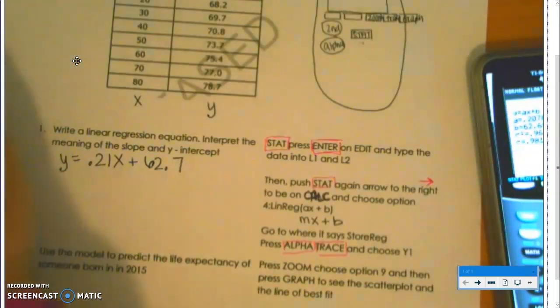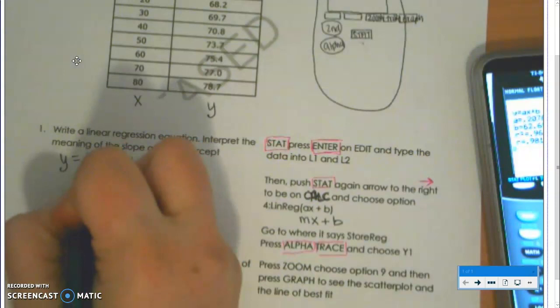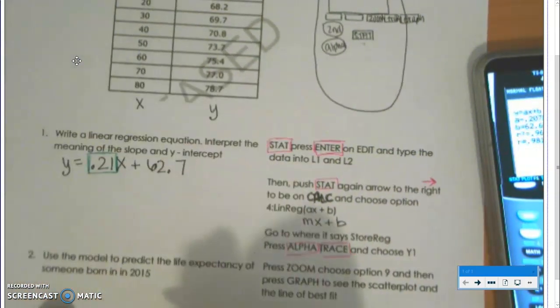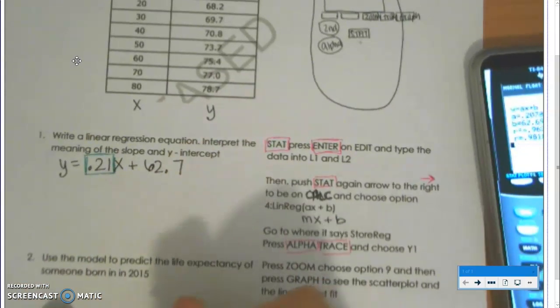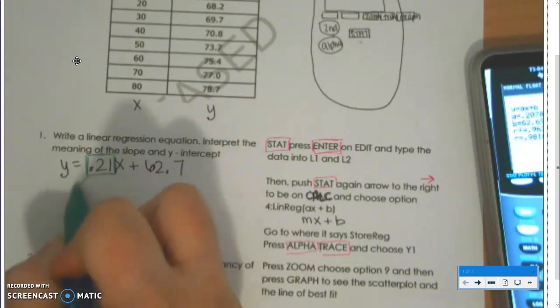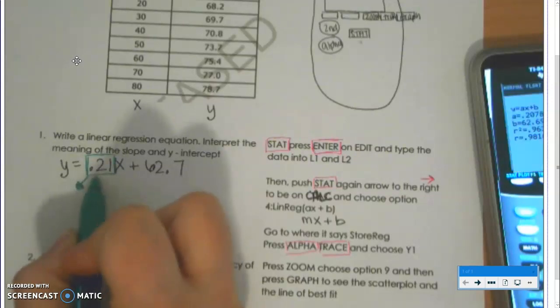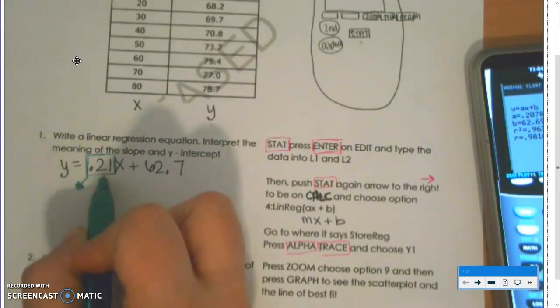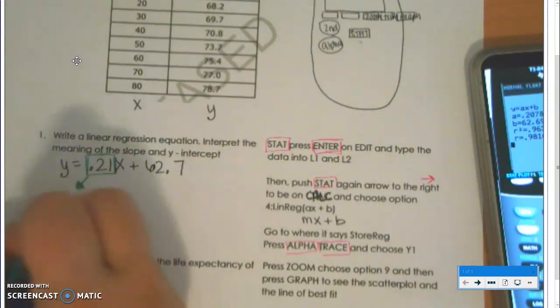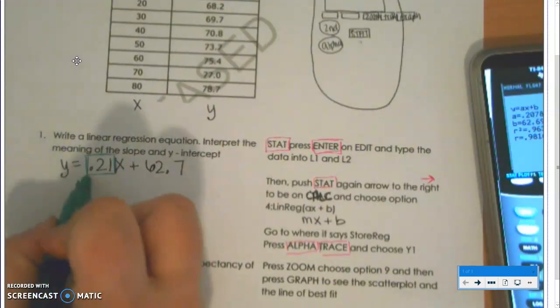All right, interpret the meaning of the slope and the y-intercept. First of all, this is the slope. And I have another video where I go over interpreting the slope and the y-intercept and what keywords you should be using or what keywords to look for when you do multiple choice. So the slope is telling you how much the y is increasing or decreasing by. So because this is positive, that means it's an increase of 0.21. The y stands for years of life expectancy. So I would look for a multiple choice option, first of all, that said 0.21 is the slope.